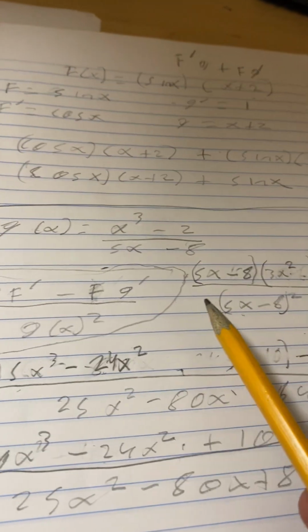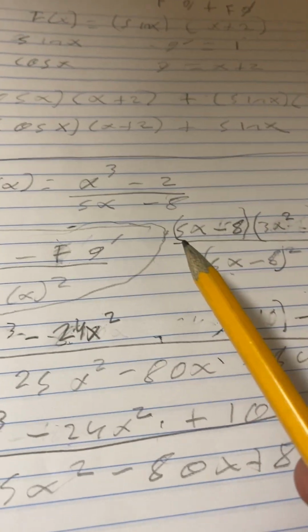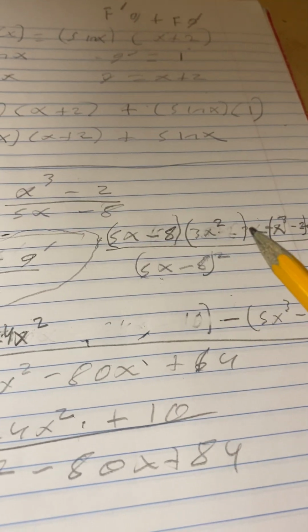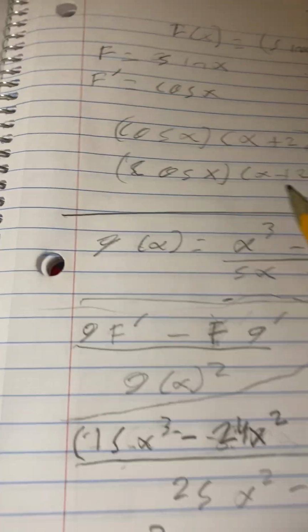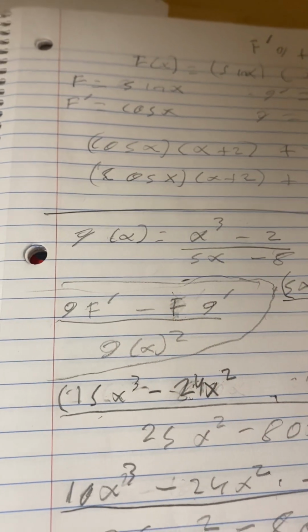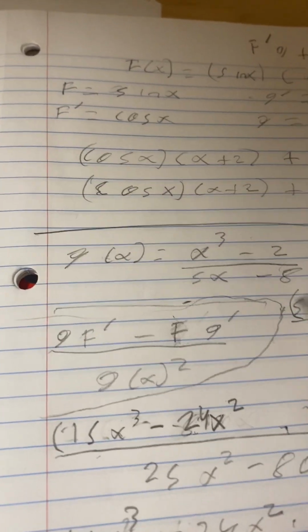So then we take g, which is 5x minus 8, times f prime, which is 3x squared, because once the 3 comes down to multiply, 3 times 1 is 3, and then 3 minus 1 is 2.